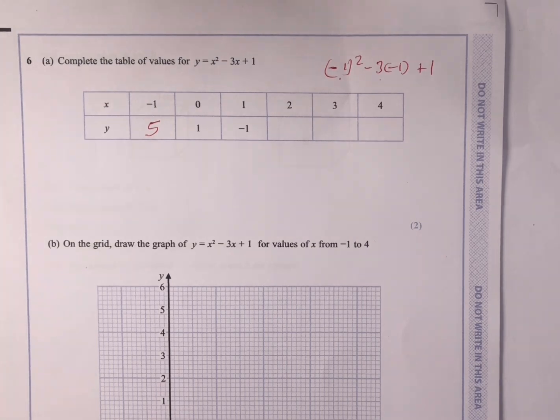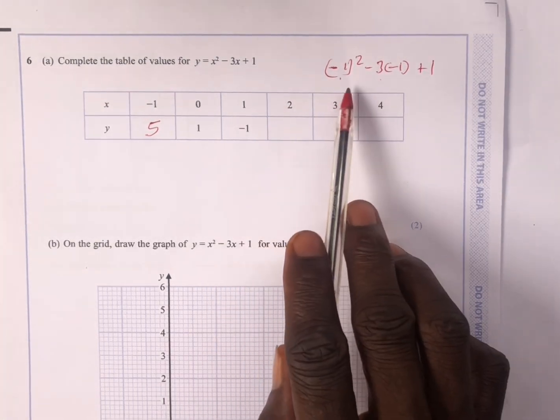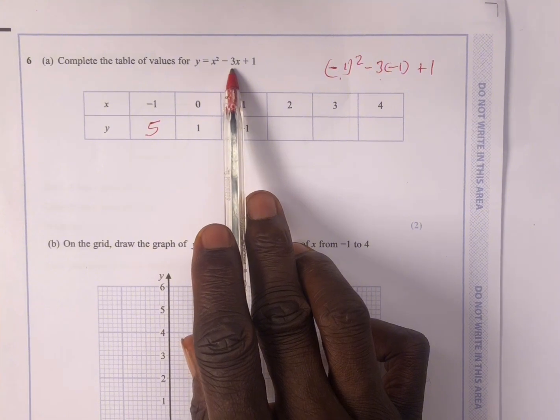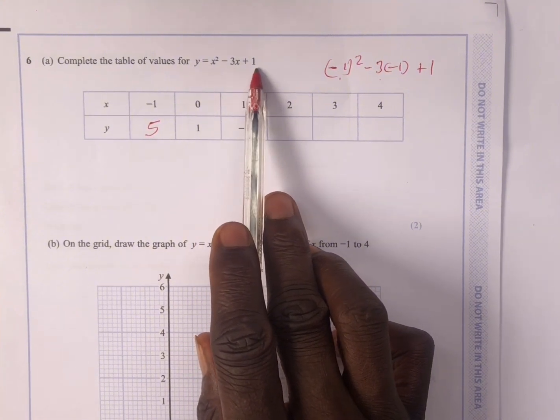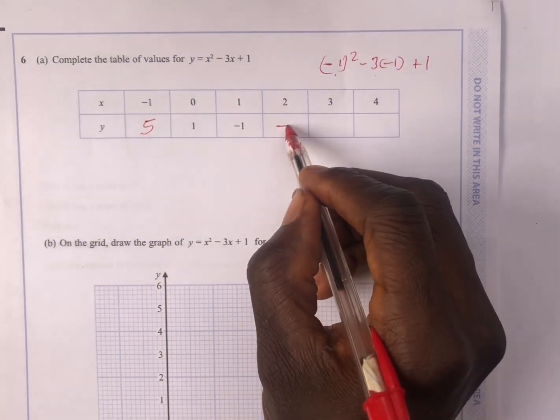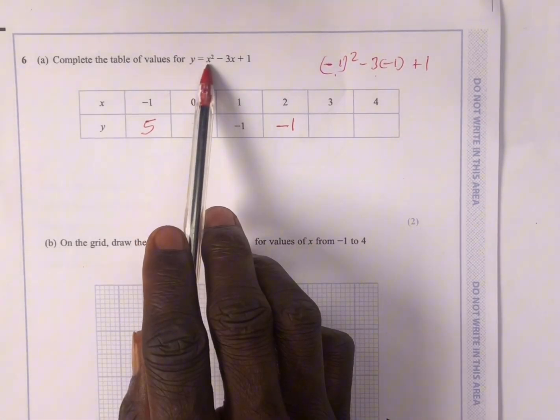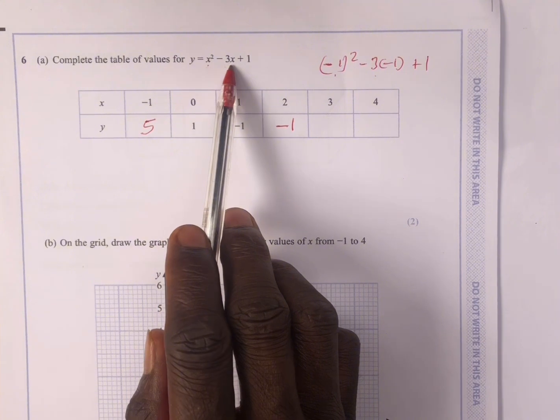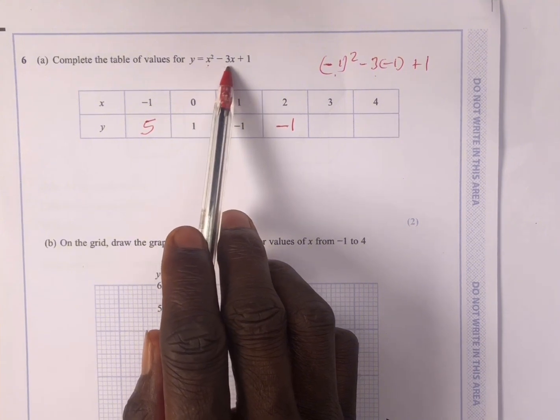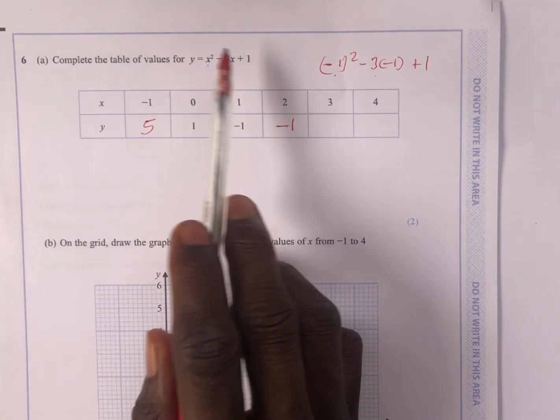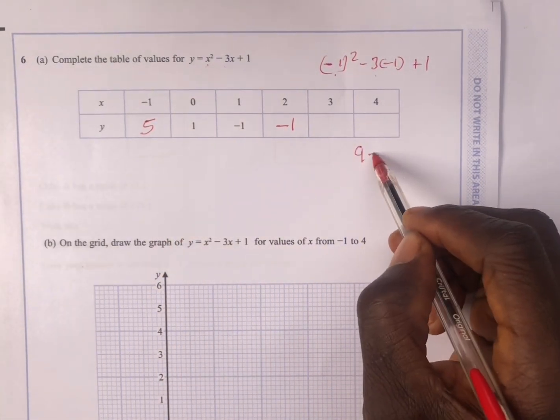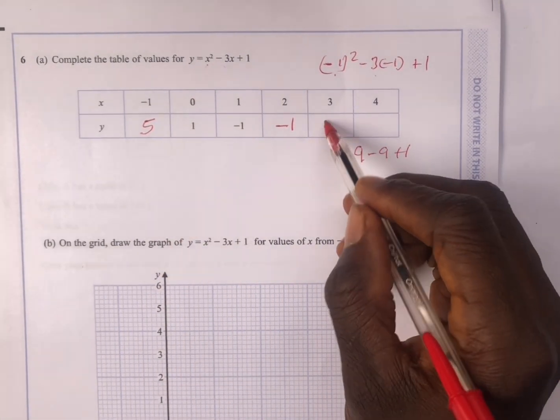And then we put in 2. If we put in 2, it will give us 4 minus 6 plus 1, and that will give us negative 1. If you put 2 here, 2 squared is 4. Then 3 times 2 is 6, that will be minus 6. So 4 plus 1 is 5, then minus 6 gives us negative 1. If we put in 3, we will get 9 minus 9 plus 1. That is 1.